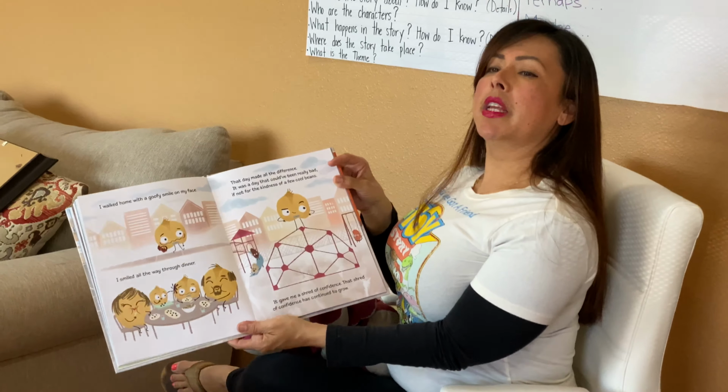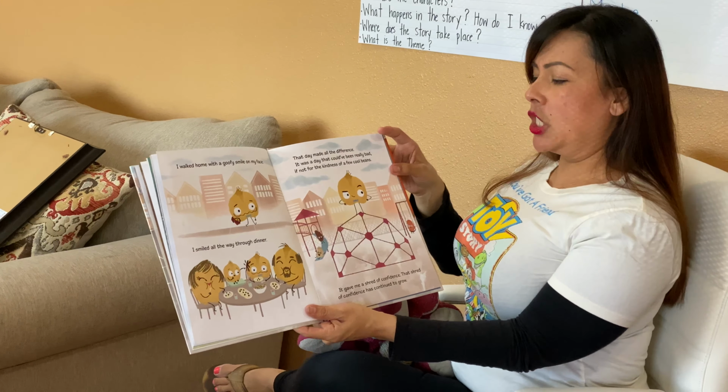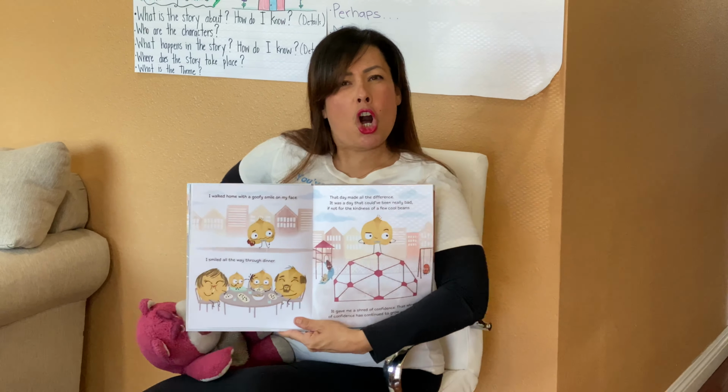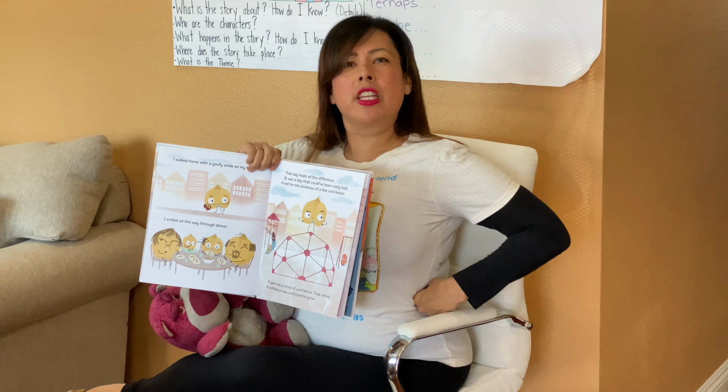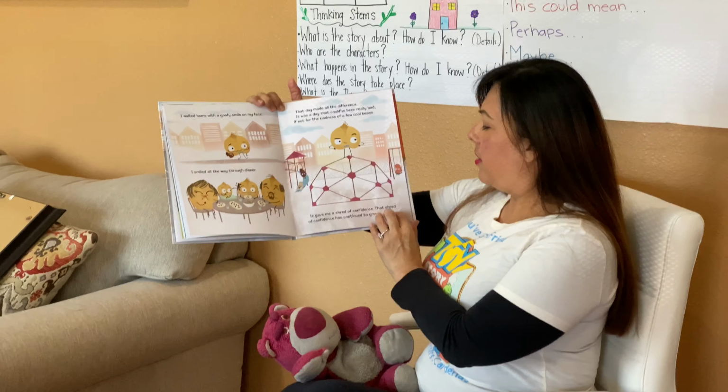Does confidence mean he feels good about himself? He's probably standing tall. Look at his arms. Do you see his arms? He's standing tall. He's feeling confident about himself. He's feeling good about himself.